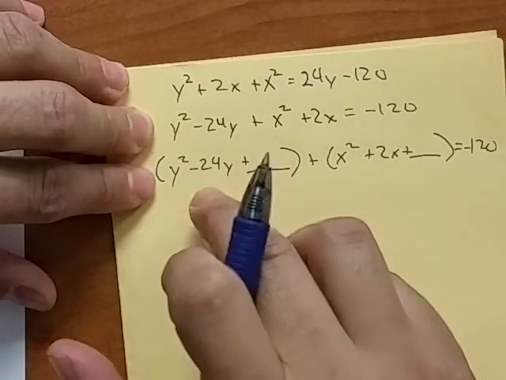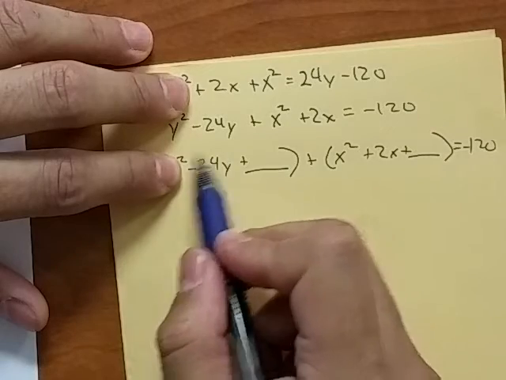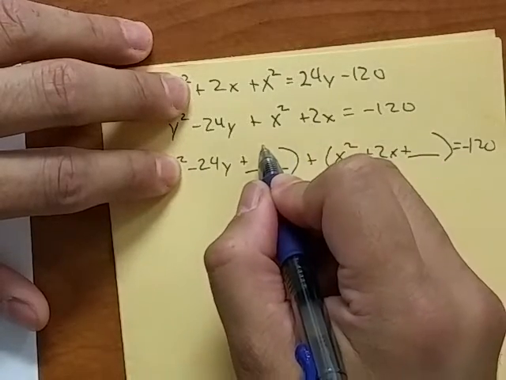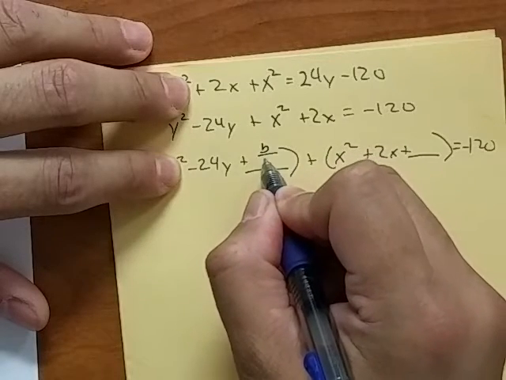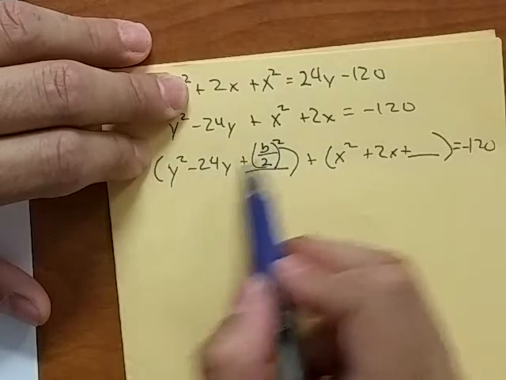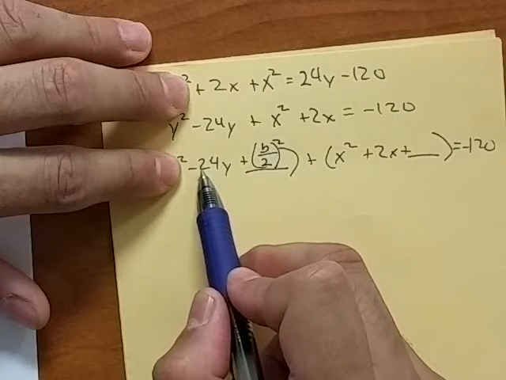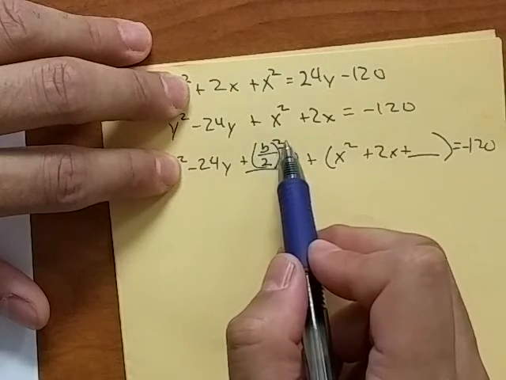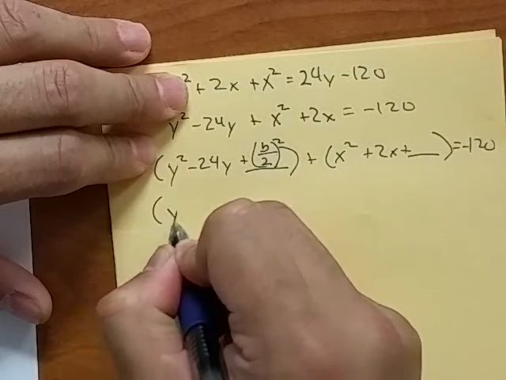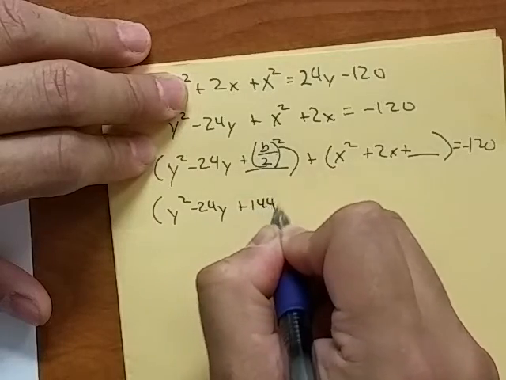So I take this number, divide by 2, and square it. This number is b, so b divided by 2 squared. So negative 24 divided by 2 is negative 12, and squared is 144. So y squared minus 24y plus 144.